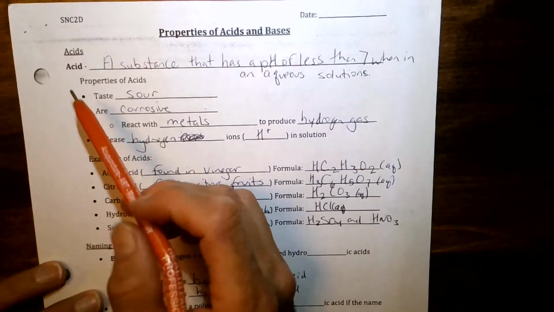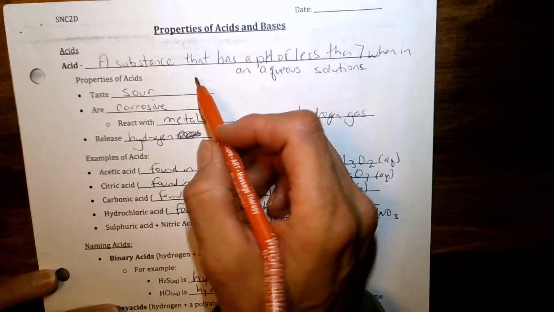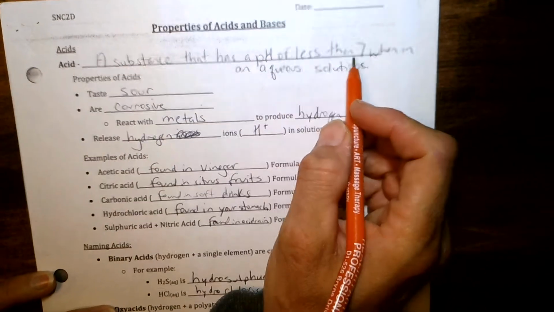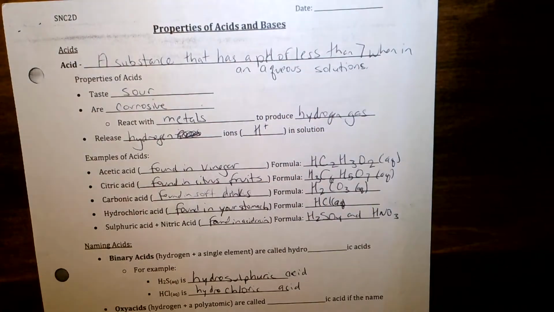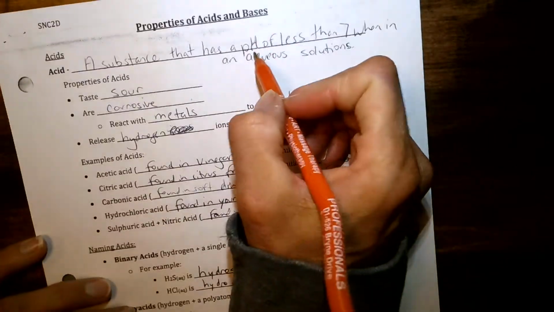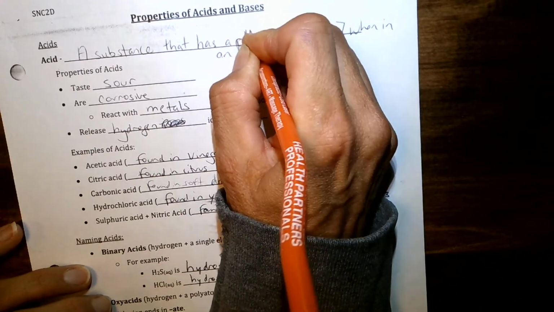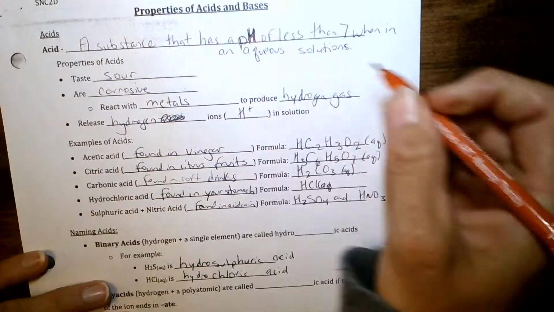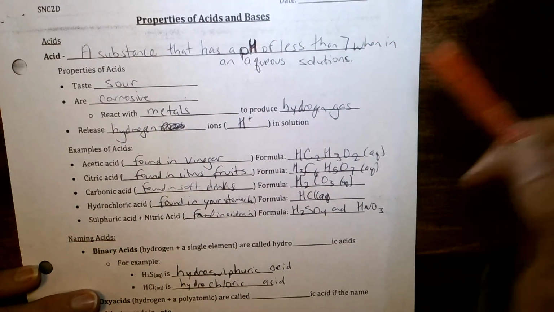So an acid is any substance that has a pH of less than 7 when in an aqueous solution. This may not make sense because you don't know what a pH is, but we are going to get to that at the end of this note, okay? So just remember that acid is anything that's less than 7, okay?